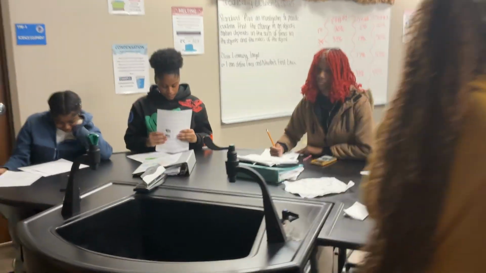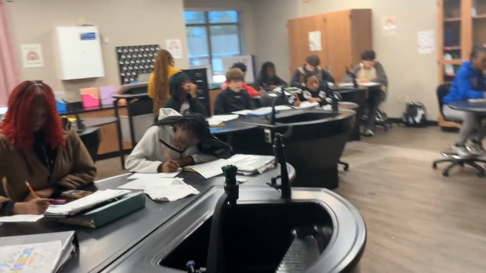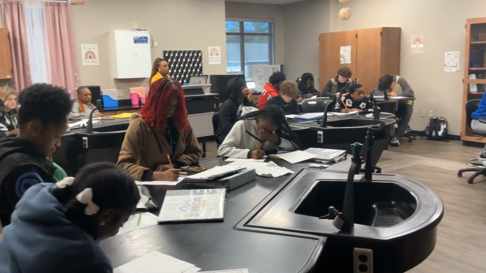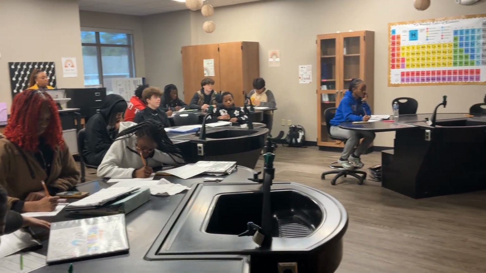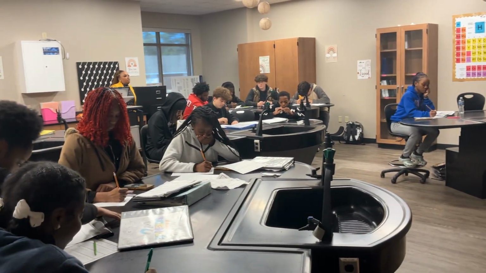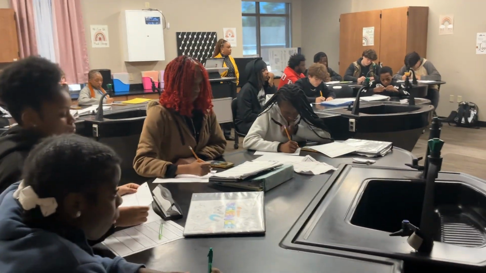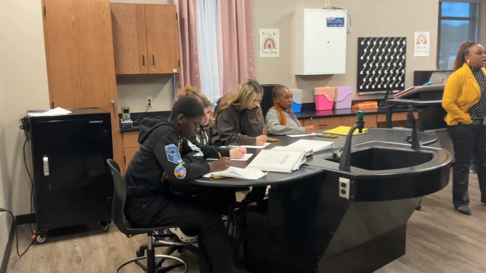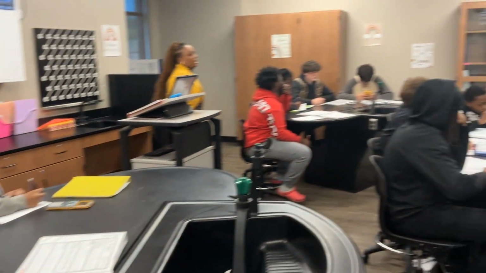All right, so force is the push or pull that is exerted on an object, and force is measured in newtons. Force can cause a change in direction of an object's motion. And more than one force can act on an object at one time. So force can change the motion of the object, and an object can have more than one force act on it at one time.